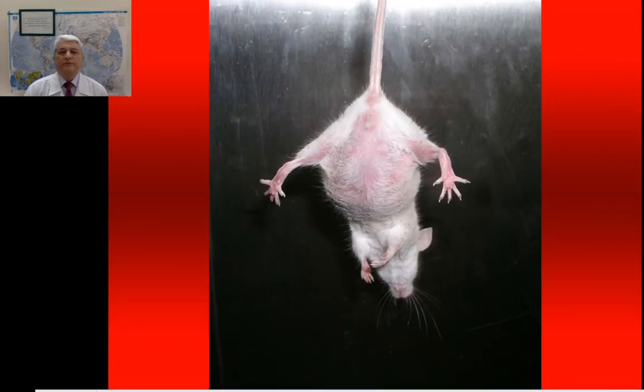This is the mouse inside of which hybridoma cells are living. So these hybridoma cells force the mouse to produce ascitic fluid, and this ascitic fluid in the abdomen of the mouse has a large concentration of monoclonal antibodies. So we can use a syringe and take some such fluid and receive monoclonal antibodies from such a mouse.